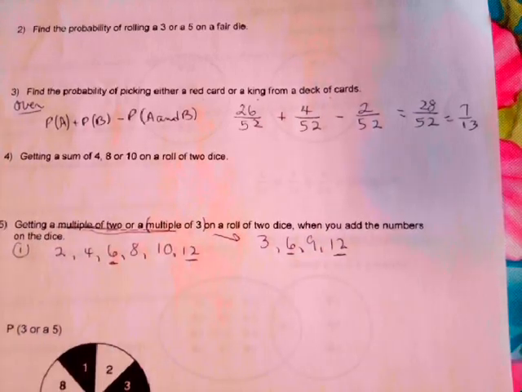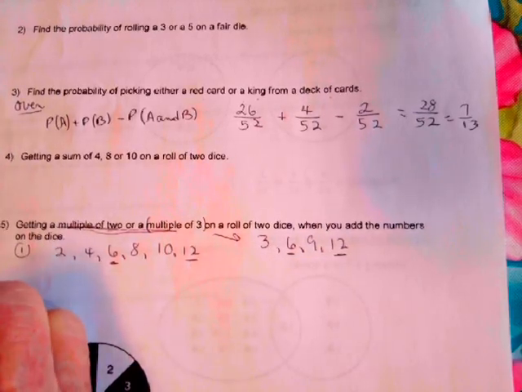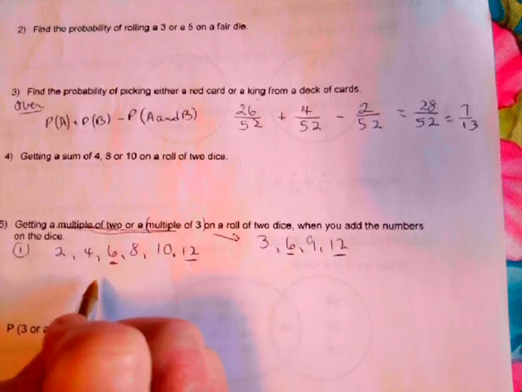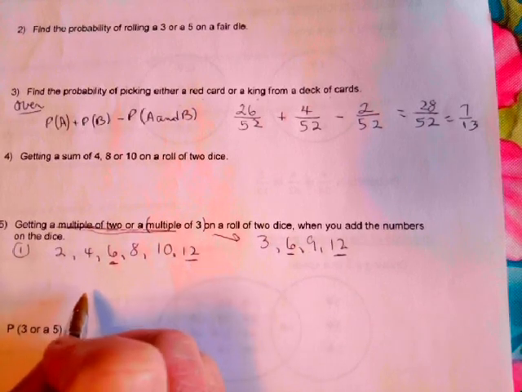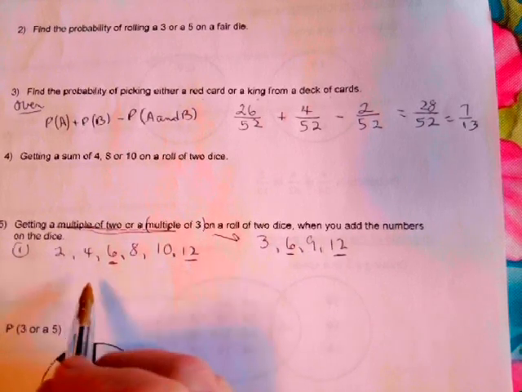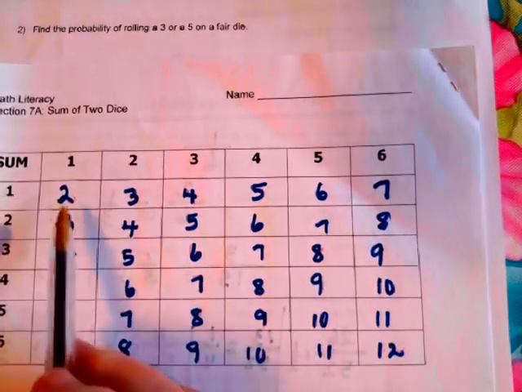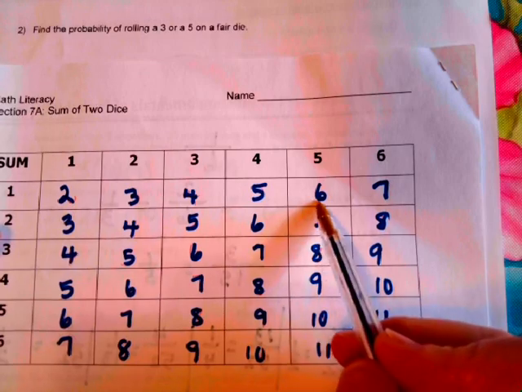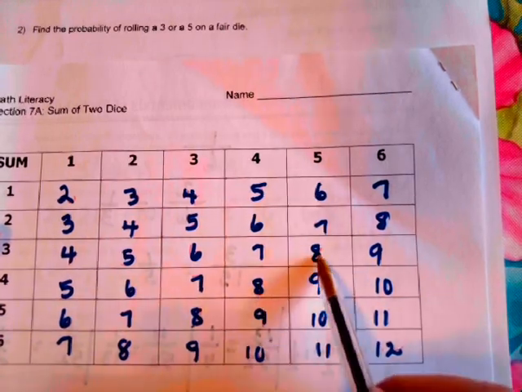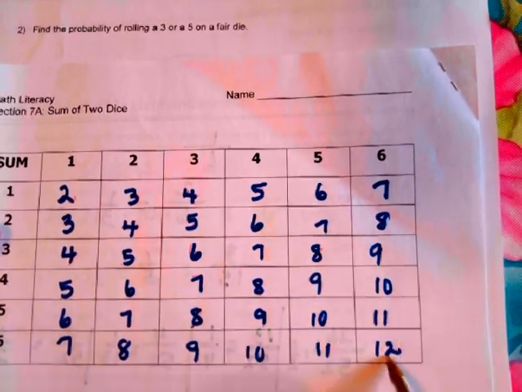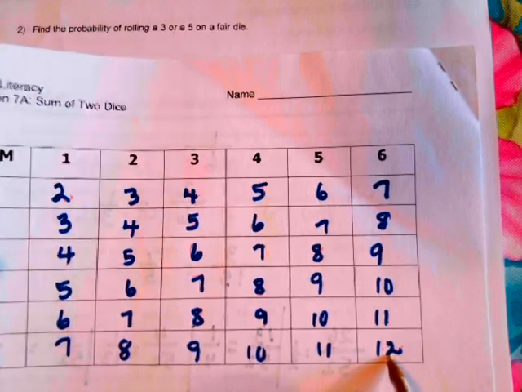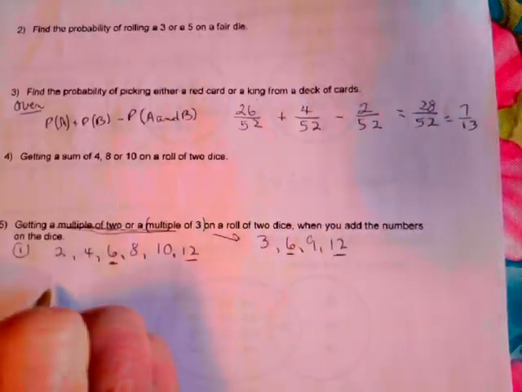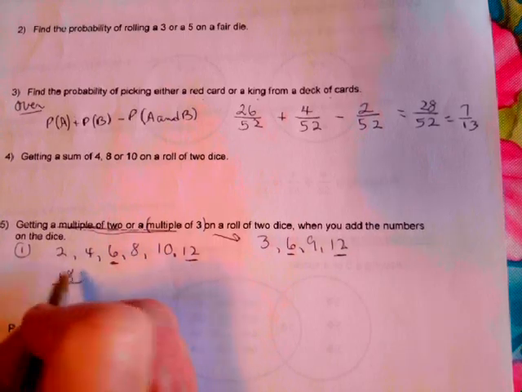So now we have an overlapping situation. We have to count up how many of these are 2, 4, 6, 8, 10, 12s. There's 1, 2, 3, 4, 5, 6, 7, 8, 9, 10, 11, 12, 13, 14, 15, 16, 17, 18. There are 18 of these that are 2, 4, 6, 8, 10, and 12s, out of, all together, 36.